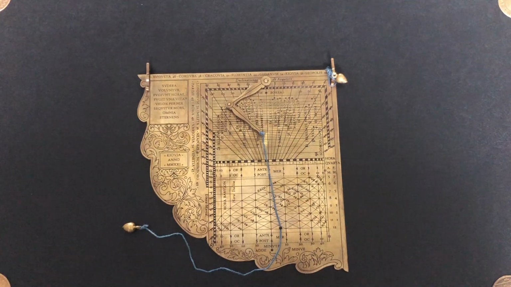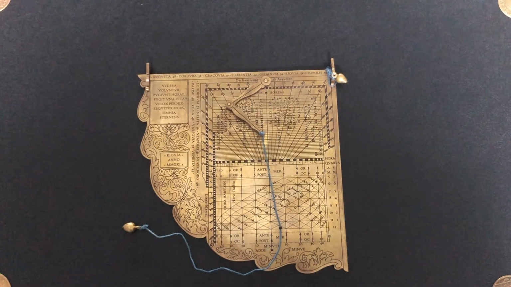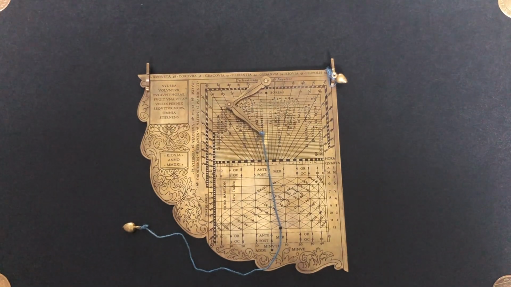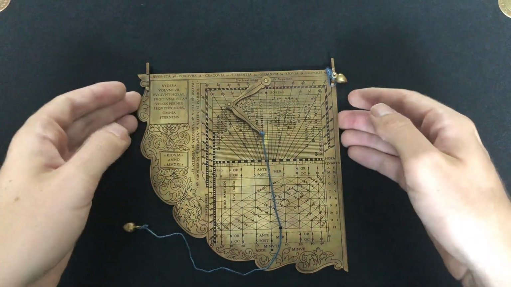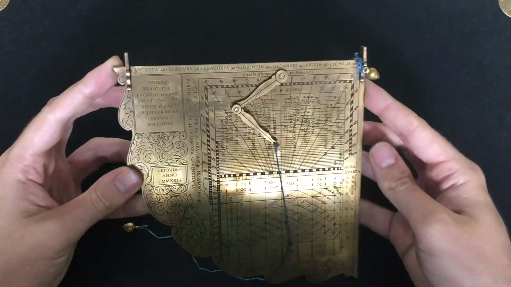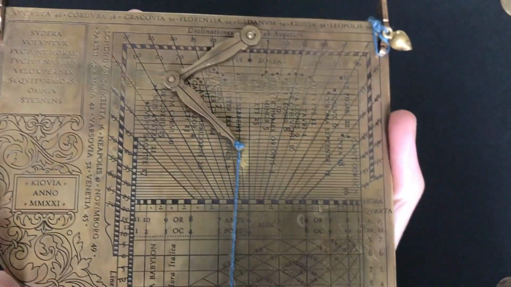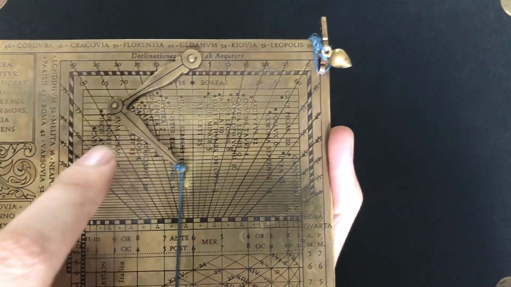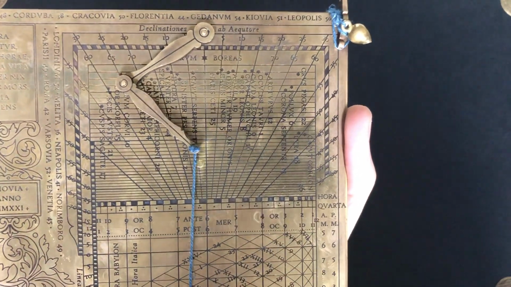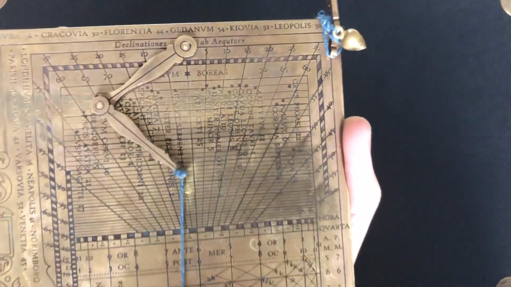Welcome to BC Gnomonics. In this video, we're going to take a look at the Regiomontanus altitude dial and explore its ability to find time at night using a selected star. Now, to accomplish this function, the dial needs two key features. Namely, it needs to include a list of stars and their declinations along its declination scale. As you can see here, this dial has several.